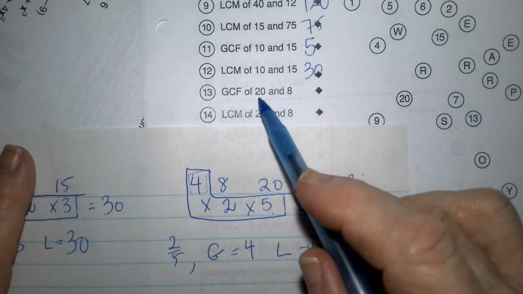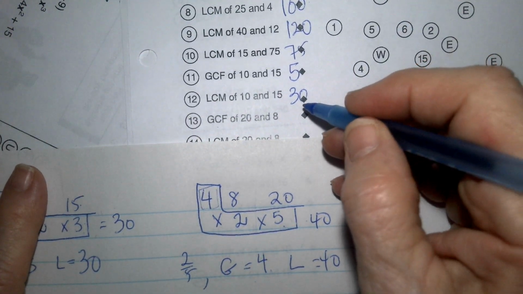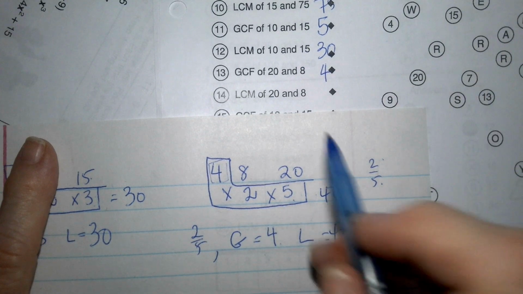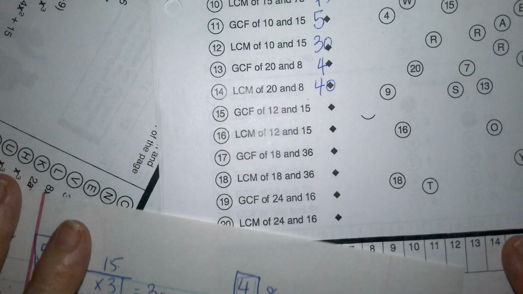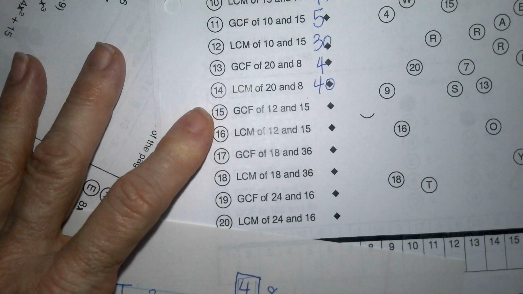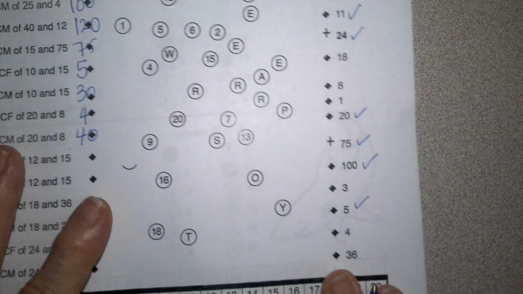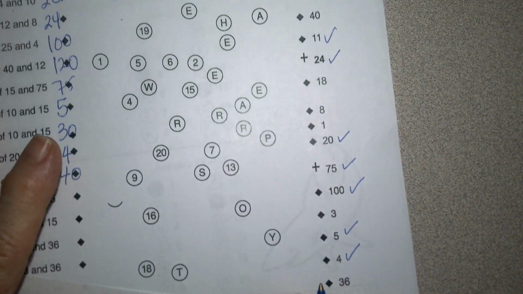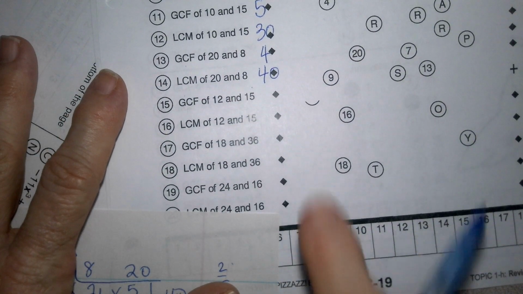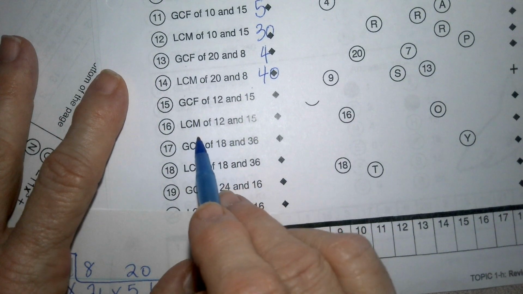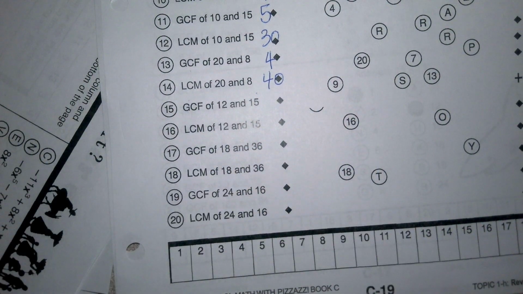So, again, greatest common factor was 4. So put a 4 right here. Least common multiple was 40. So let's find, and I'm going to do one more, and you're going to have 2 more to do, and then I'm going to pick up that other paper that I gave you. Here's our 4 and our 40. And then we're going to do the greatest common factor and least common multiple for 12 and 15.